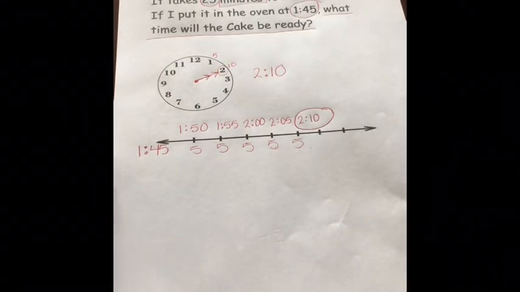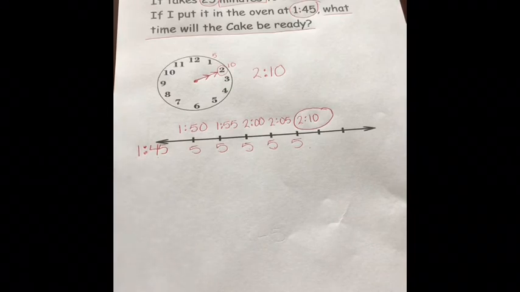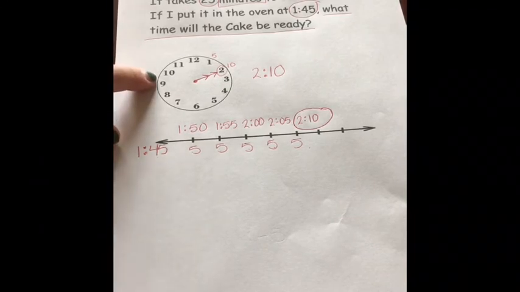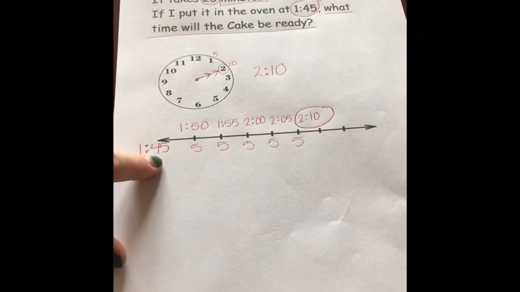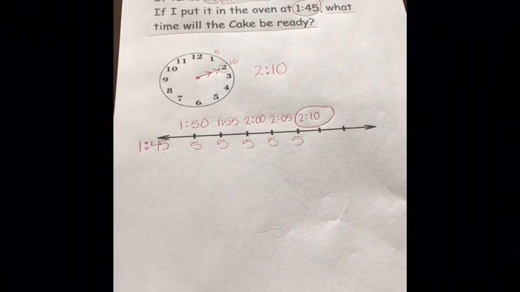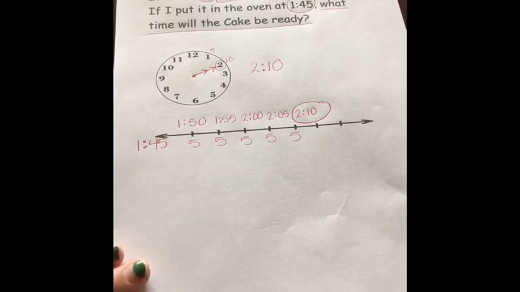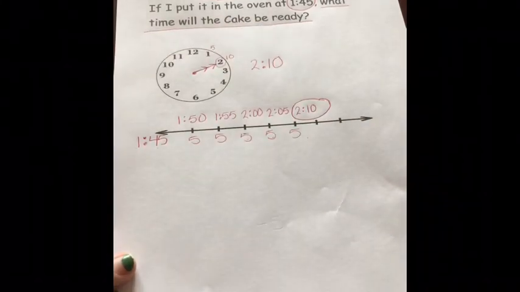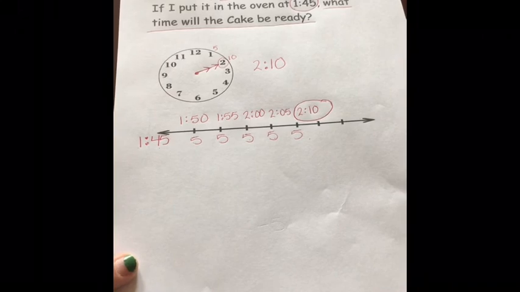So now as we can see, we did 2 strategies. We did it with our clock and we did it with our number line. You can pick whichever strategy you want to solve our next problems. But now this is not how I want your answer. I need it to be responded in complete sentences.